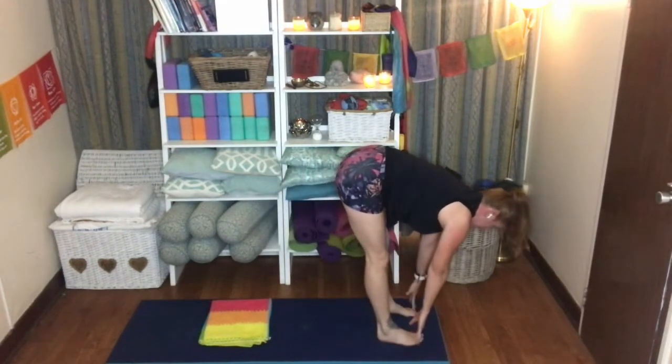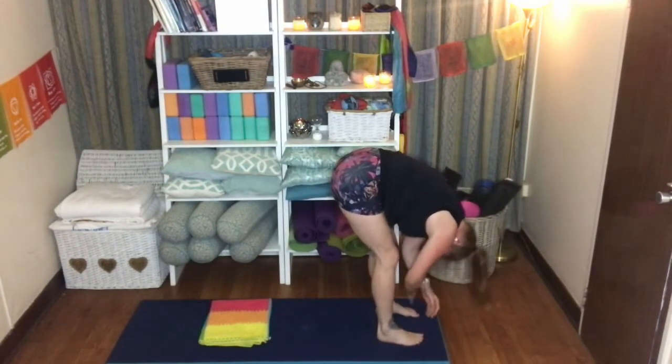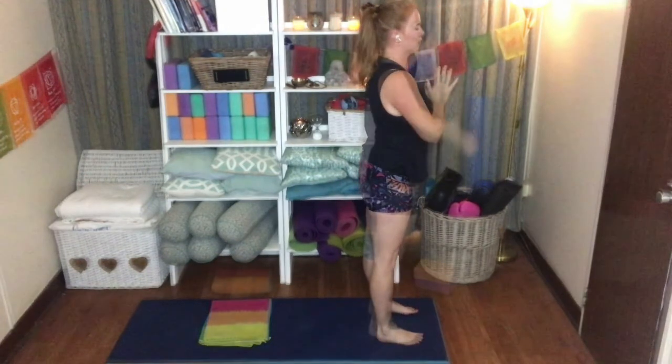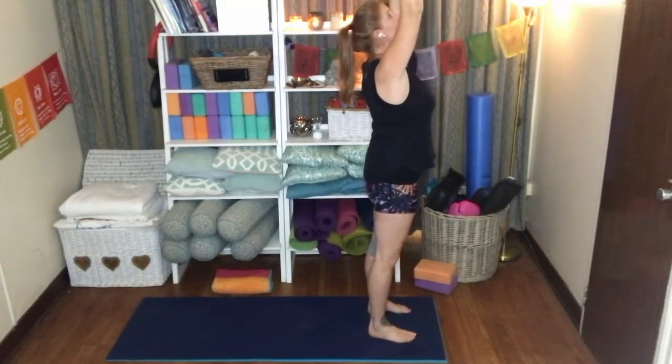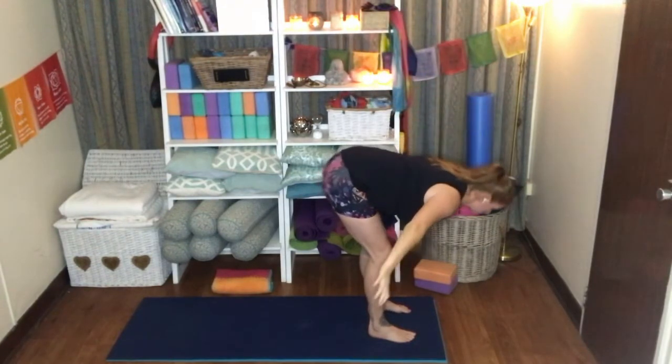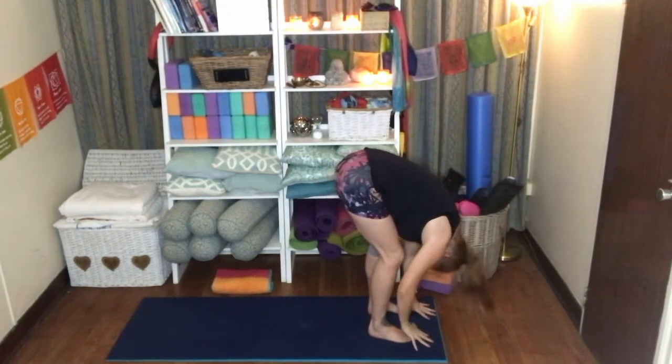Inhale as you flatten that spine. Exhale, fold. Squeeze the glutes. Inhale to standing. Exhaling. Arms above the head, shoulders down, gaze up between the hands. Exhale, forward fold. Keep that chest open, shoulders down. Drop the hands and the head.